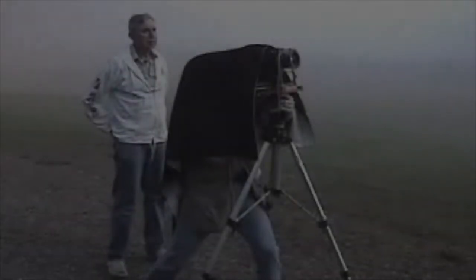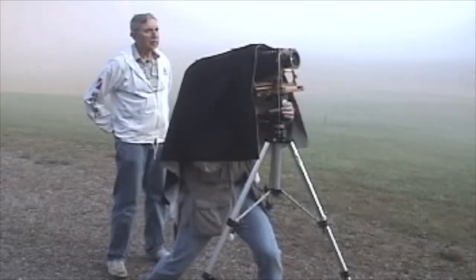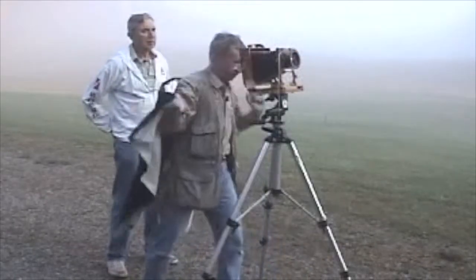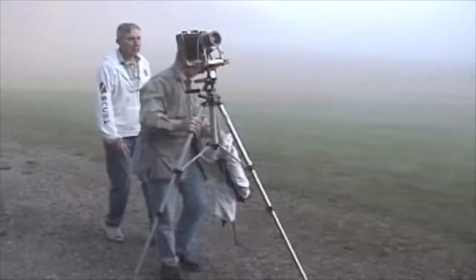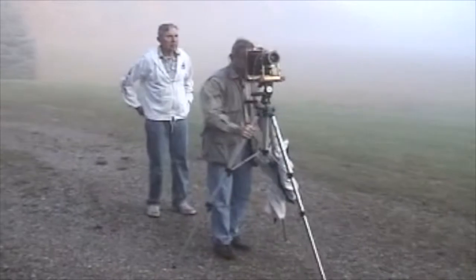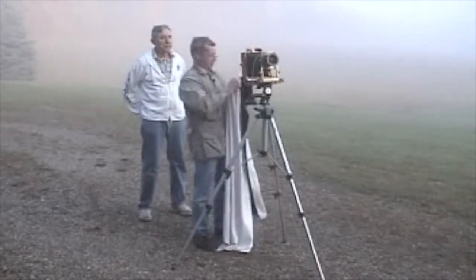I want a little more of the path in this image, and I'm going to have to back up a little to get it. So let me go back maybe a few feet, to maybe about here. The sun is better than it is.